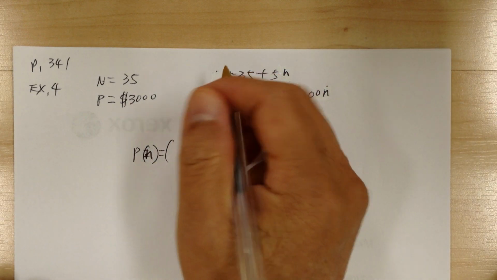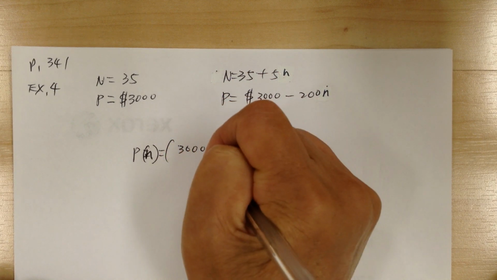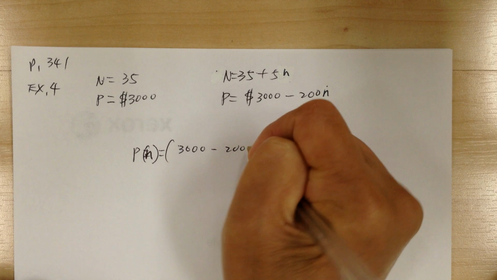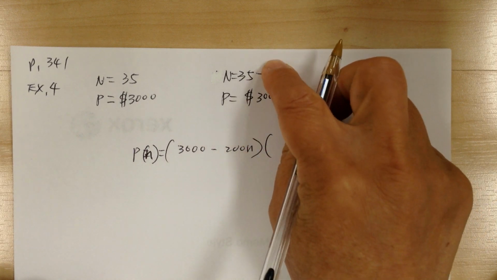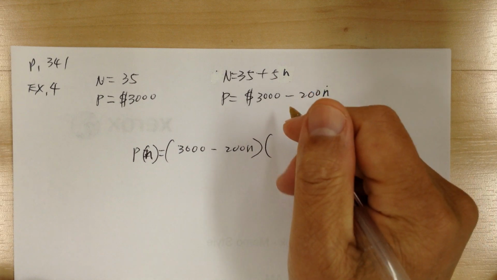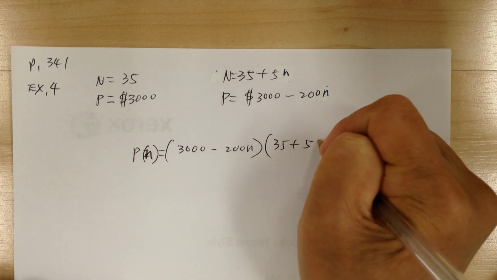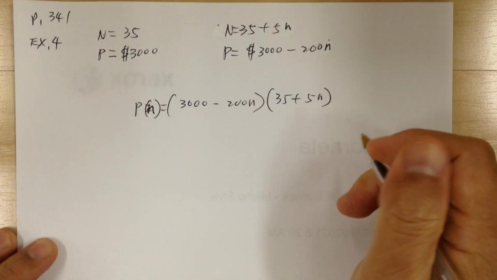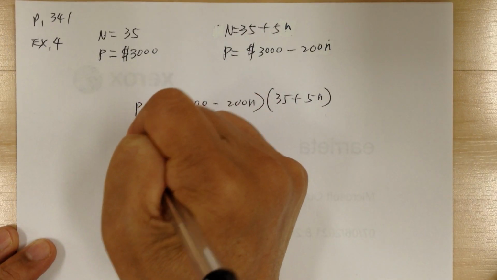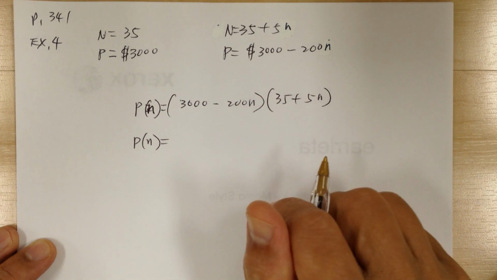Okay, so it's going to be the price, the markup, times the number of cars. So the markup times the number of cars would be the total profit. So again, the profit equals the markup times the number of cars.